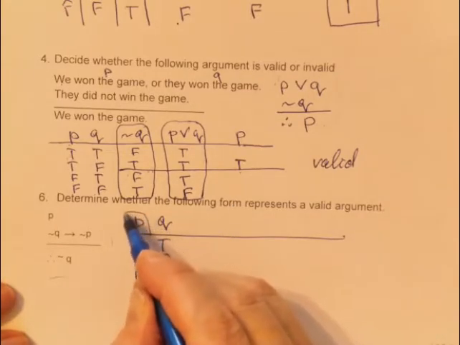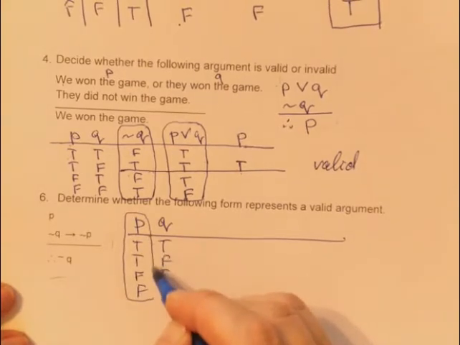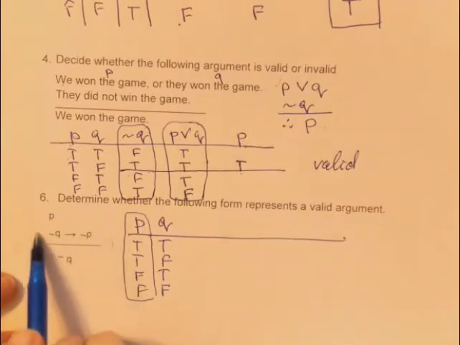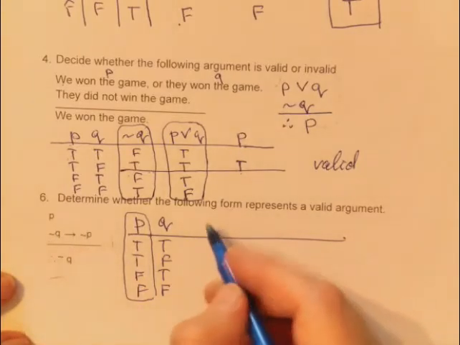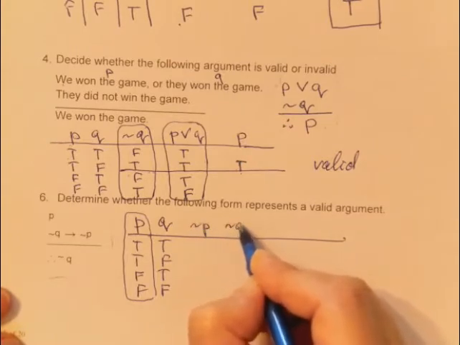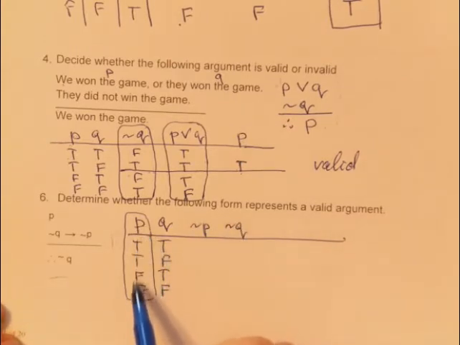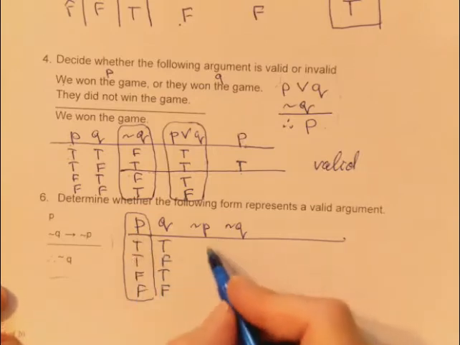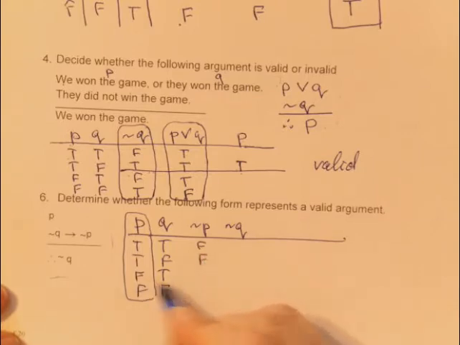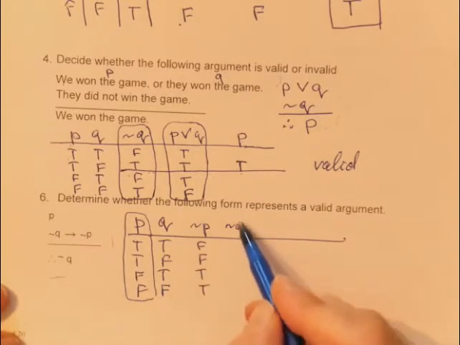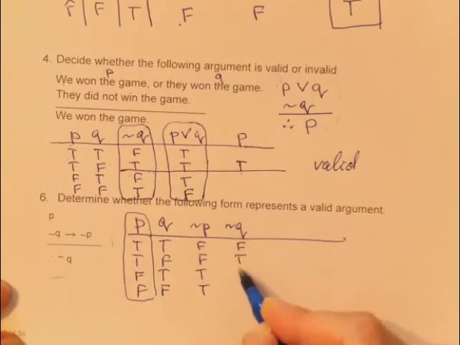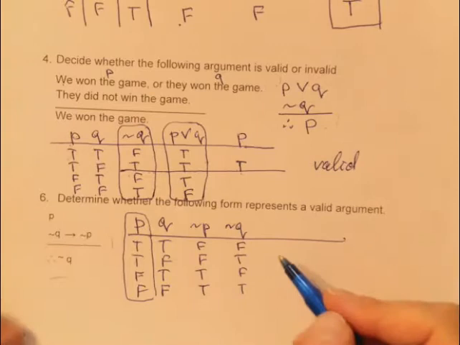The first premise is P. Then not Q, if not Q, then not P. So let us make a column for not P and for not Q. Not P is the opposite of the first column: F, F, T, T. Not Q is the opposite of the second column: F, T, F, T.